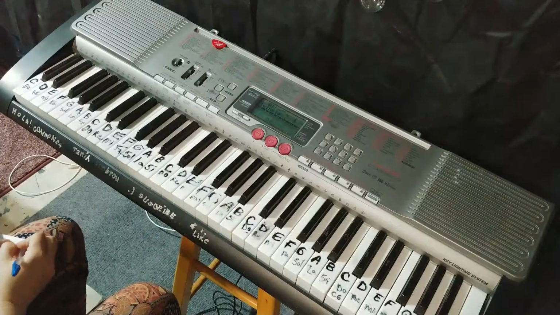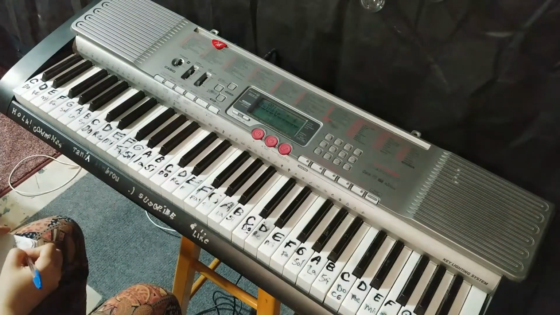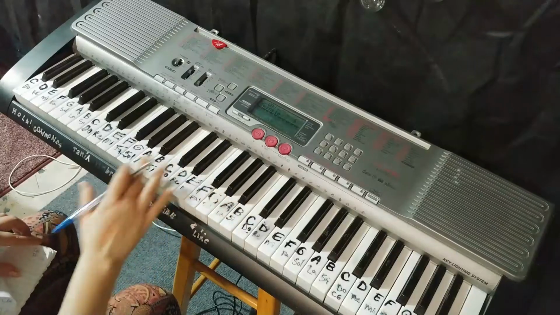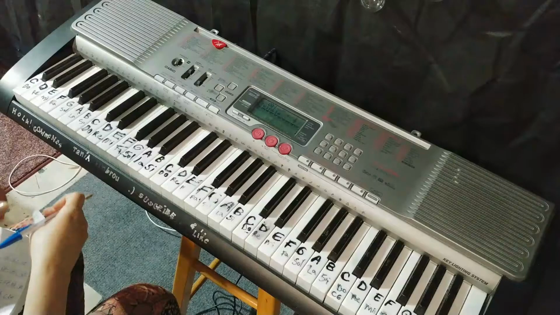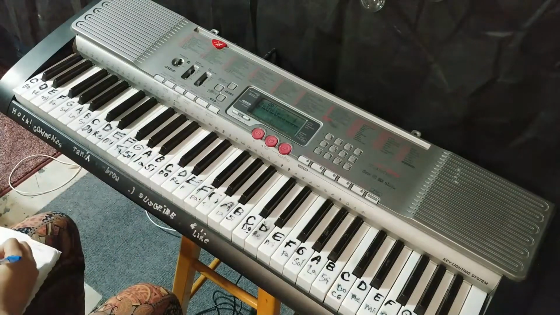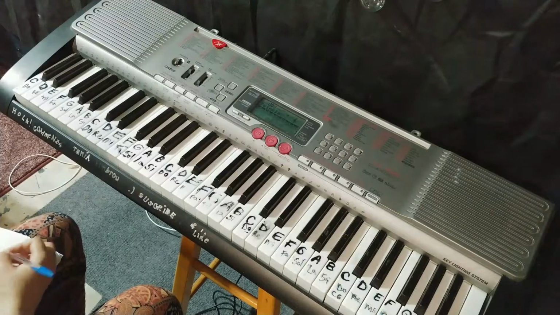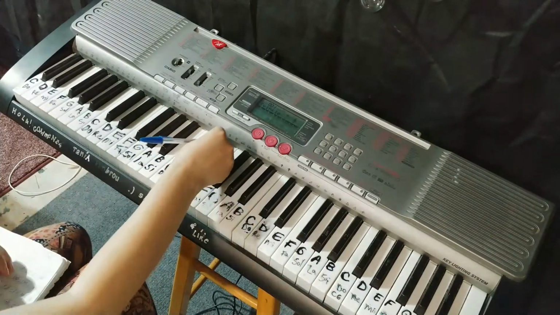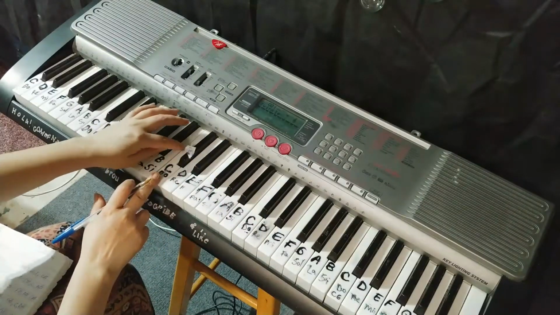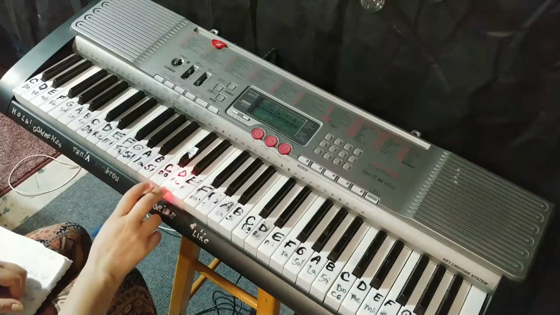So D sharp or E flat. Anytime you see any of the notes on the top, it's very simple. All you have to do is look at what's around them. For instance, this can be called C sharp or D flat because it's in the middle of these two notes.